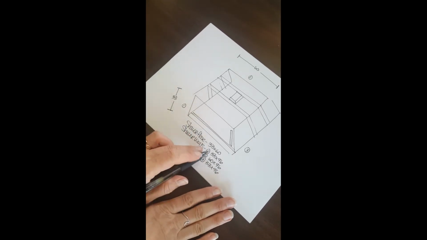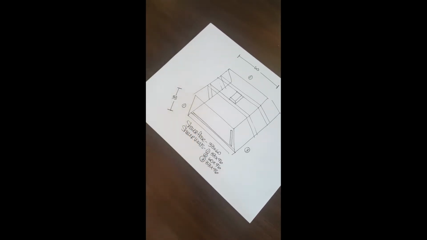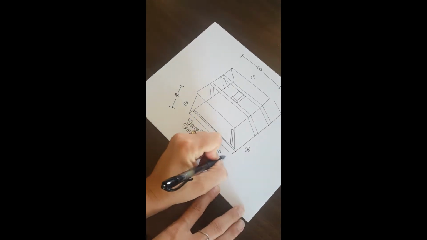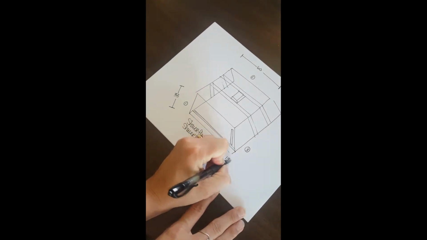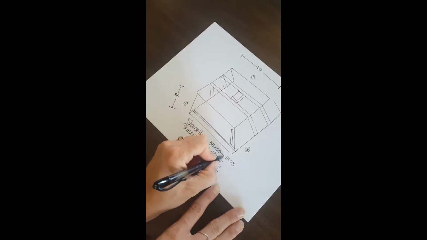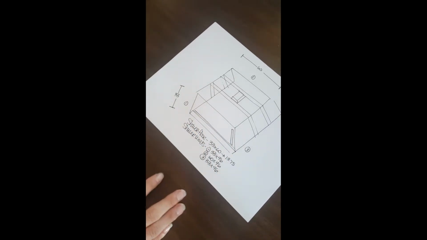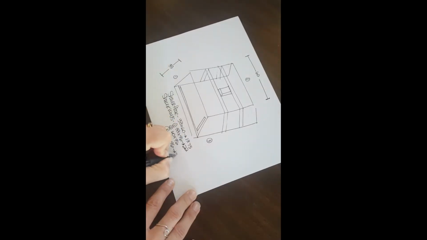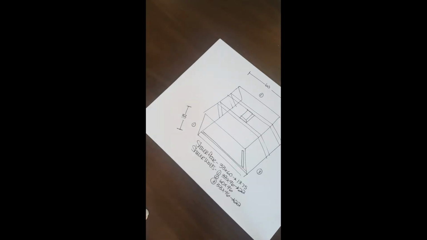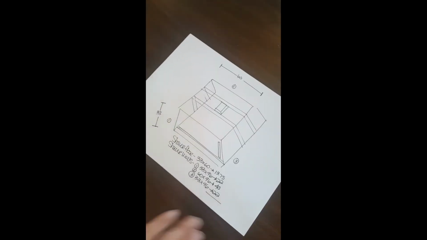Now when you're figuring the size of the tile, you're going to take 33 by 60, divide that by 144, and you're going to have 3.75 square feet for the shower floor. So then you repeat for the shower walls. So the shower walls and the shower floor are all of the same tile.